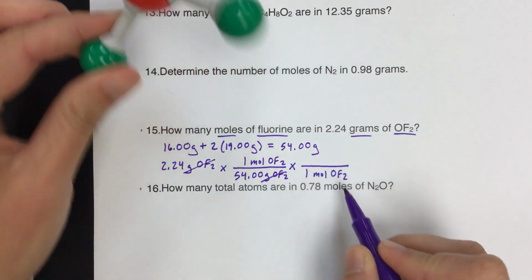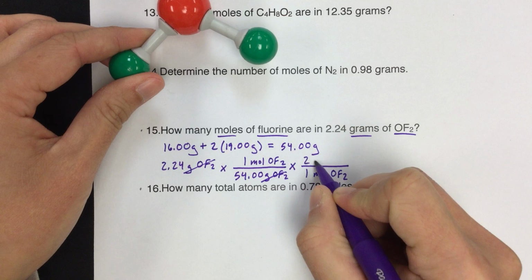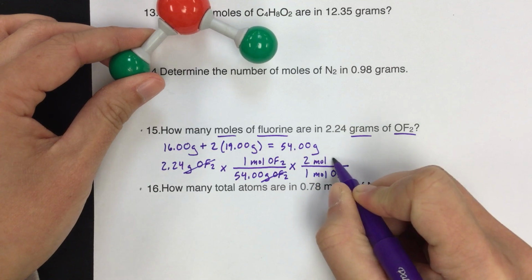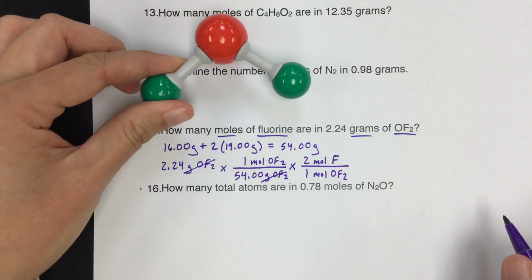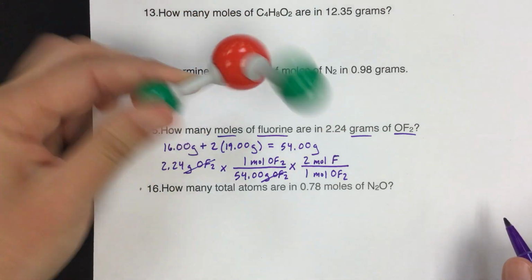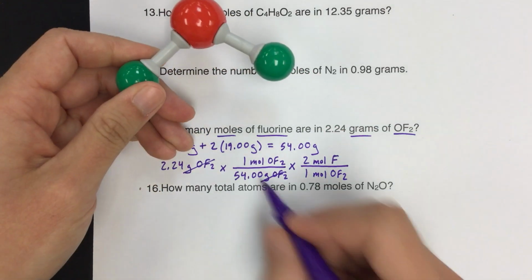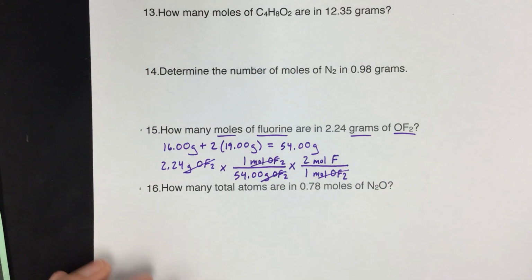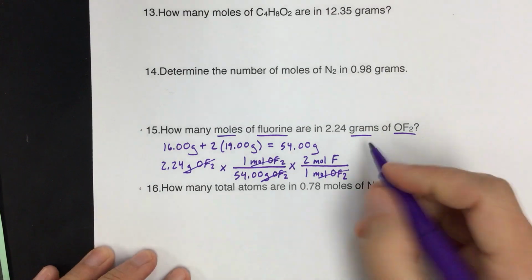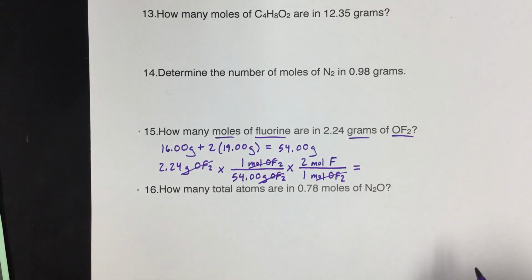So that means that if we had a mole of these, we would have 2 moles of fluorine. So there are 2 moles of fluorine for every 1 mole of these molecules. So now our moles of OF2 cancel, and we're going to get an answer in terms of moles of just fluorine. So when we calculate this, now we can see our units will give us the right answer.